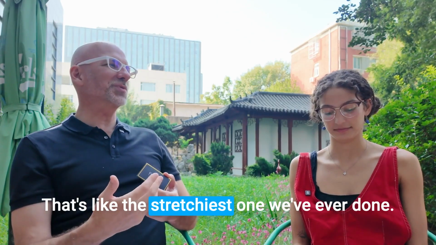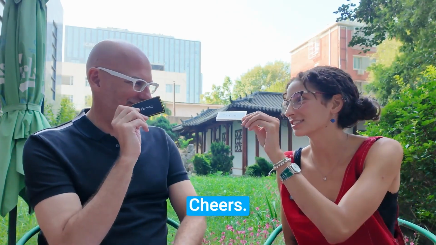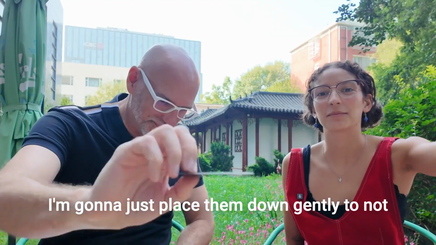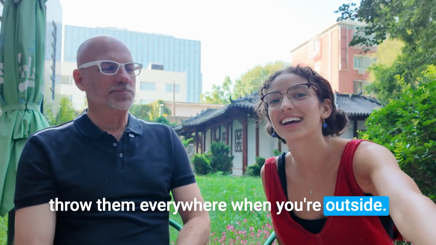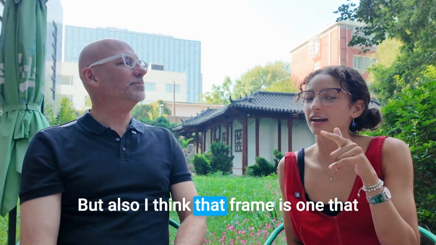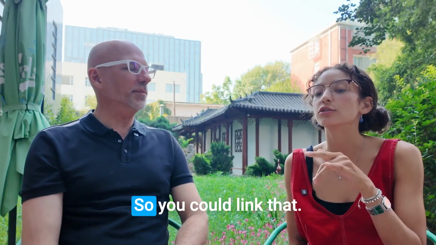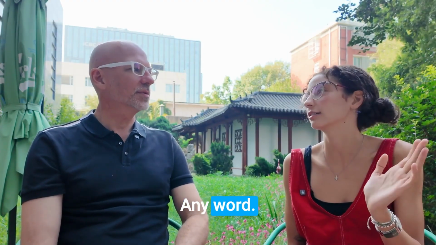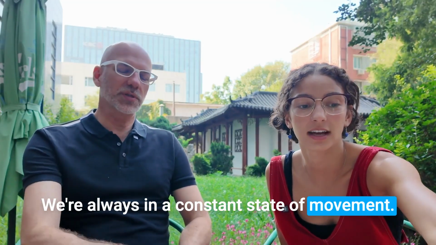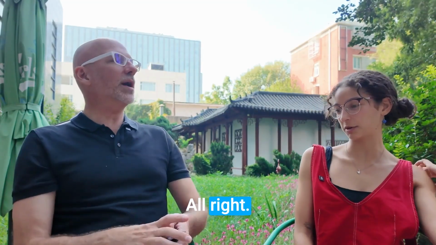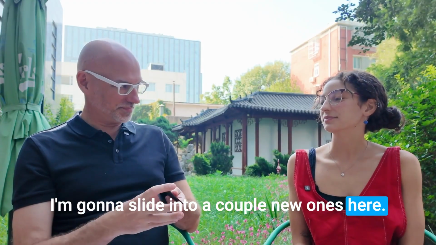That's like the stretchiest one we've ever done, but I'm gonna take it. But also, I think that frame is one that can be applied to absolutely everything. So you could link that to any word, I think. And slide, right? We're always in a constant state of movement. All right. I'm going to slide into a couple new ones here.